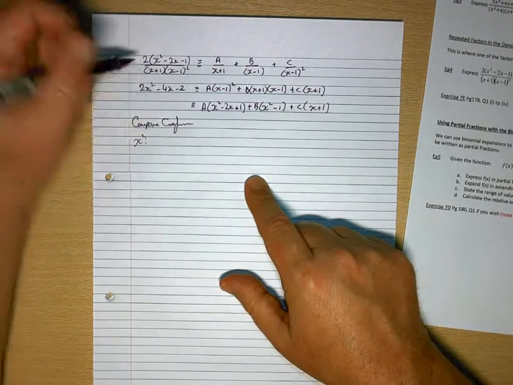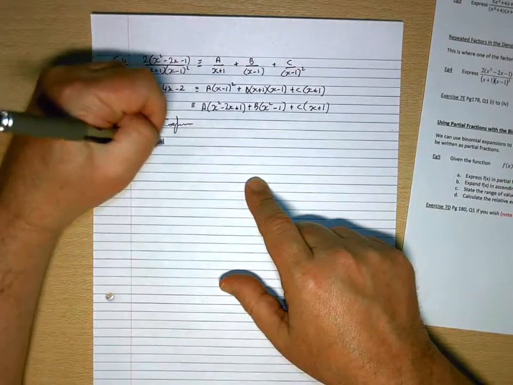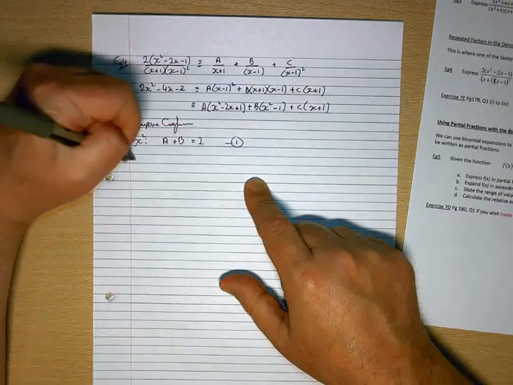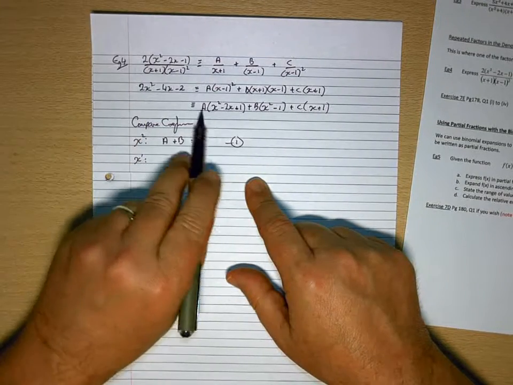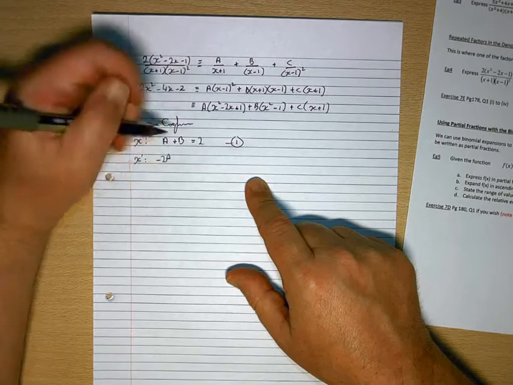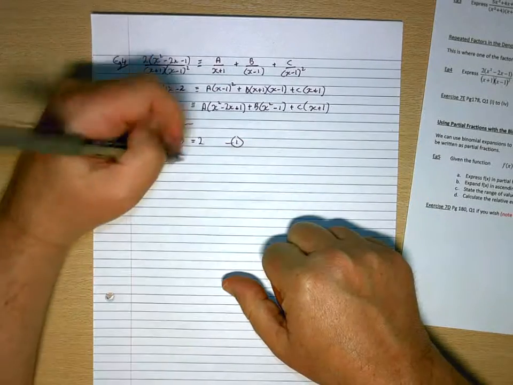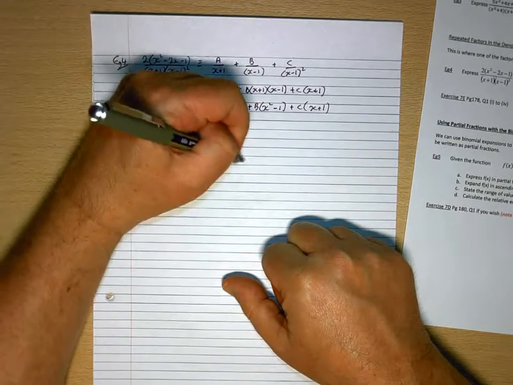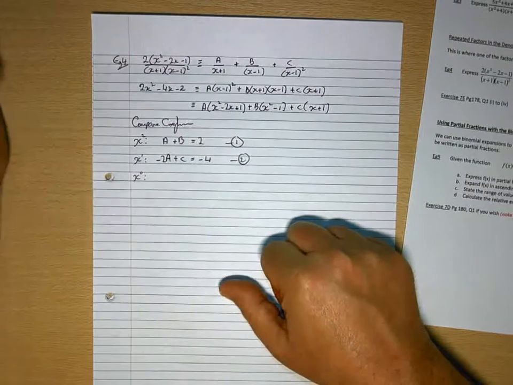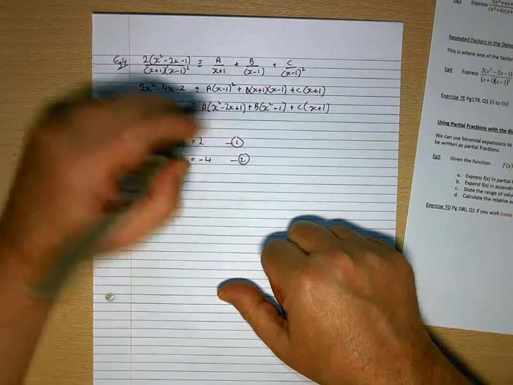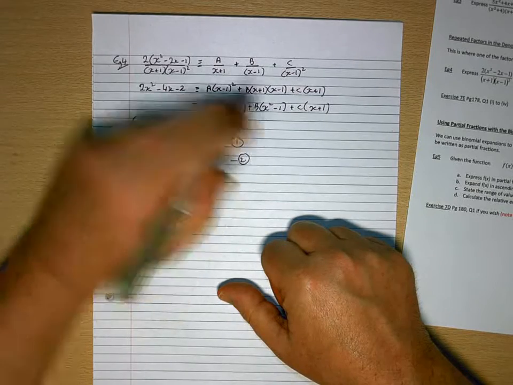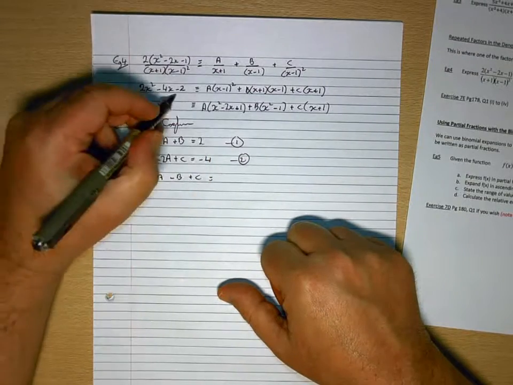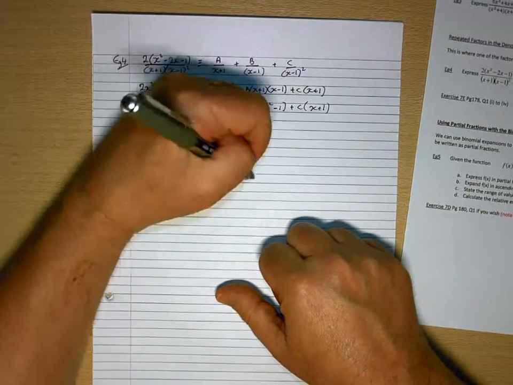So x squared terms, I have A plus B equals 2. x terms, minus 2A, no x term from B, plus C equals minus 4. And number terms, x to the power of 0, I have A minus B plus C equals minus 2.